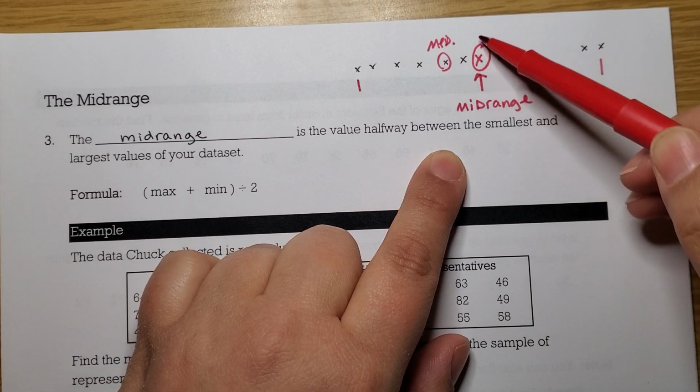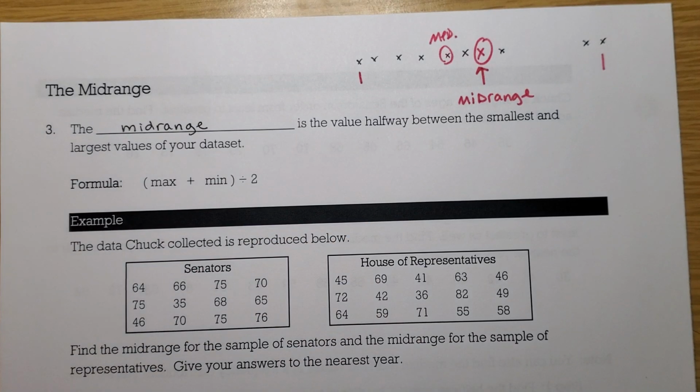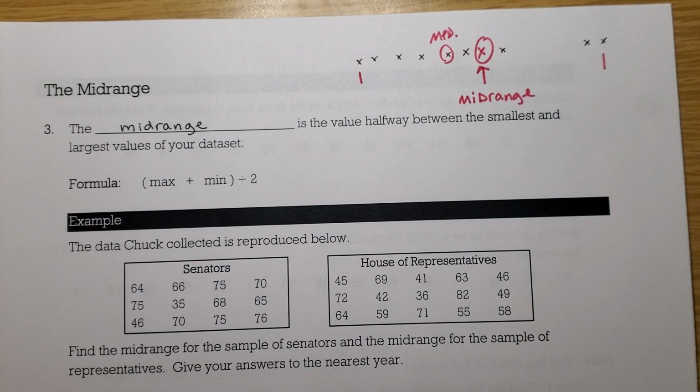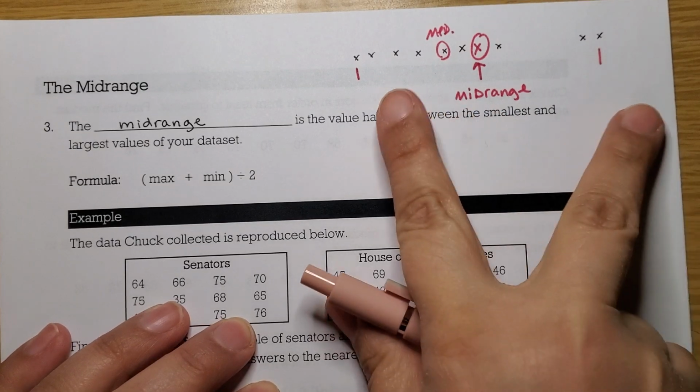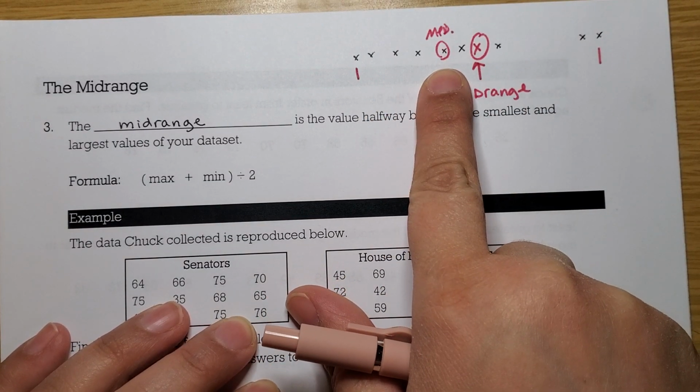It would be the value that's halfway between the two extremes. Even though the median and the midrange both have to do with halves, they look at halves in a different way. The midrange looks at half of the interval, whereas the median looks at the middle value.